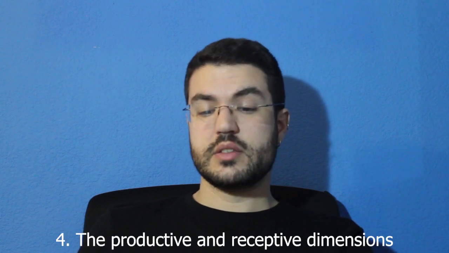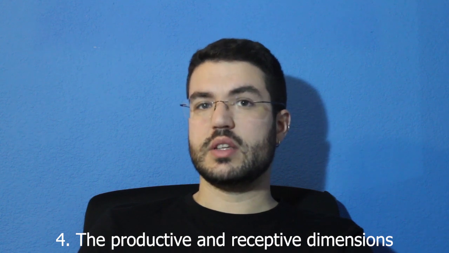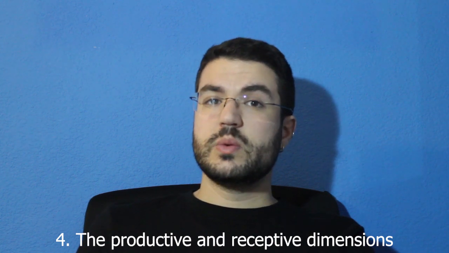The productive and receptive dimensions of communication. Communication, whether written or spoken, involves two types of skills: productive or co-productive, including speaking and writing, and receptive-interpretative, including listening and reading. The written register is shared by writing and reading, which shall now be treated separately in order to focus on the peculiarities of each.